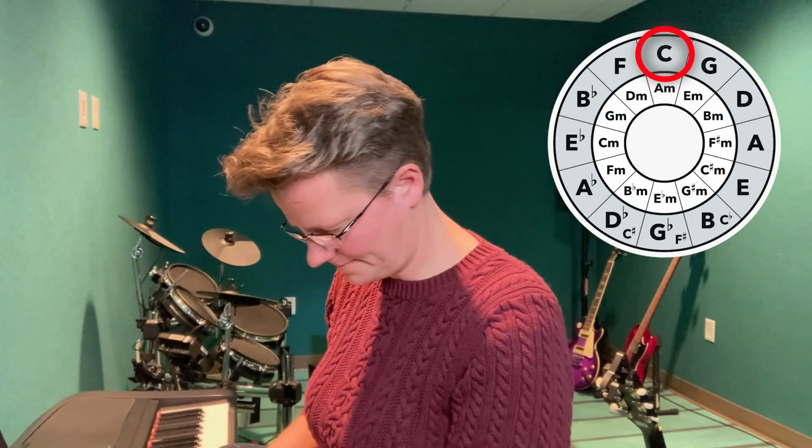Okay, now I can also use the parallel minor. So I could go something like this. I could start in C major again. But now I'm going to go into the minor. And how do I know it's the minor? Well, I'm just going to look at the circle of fifths. I can see that C minor has 3 flats, and so I'm just going to use those 3 flats as I play this.